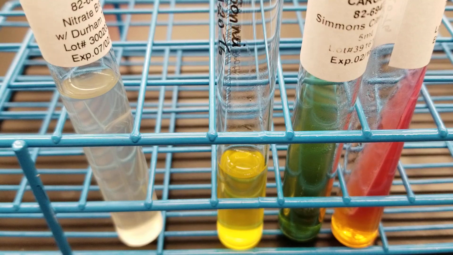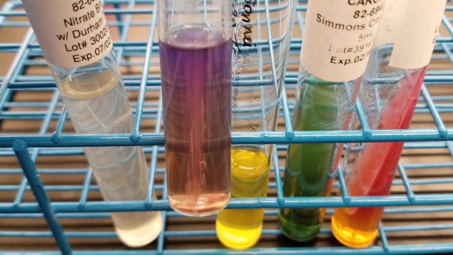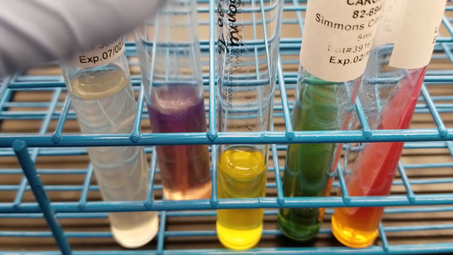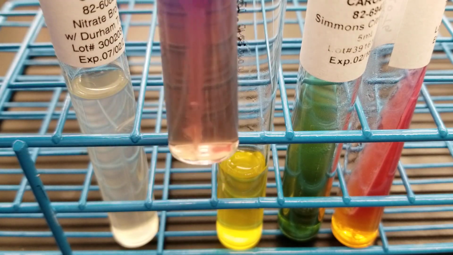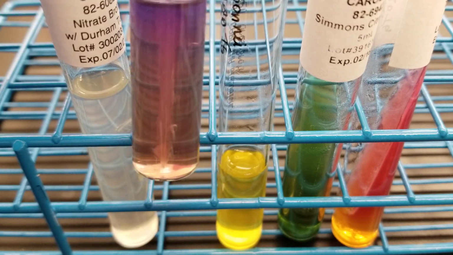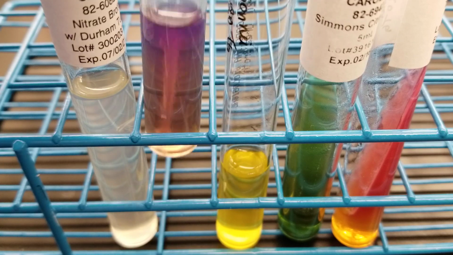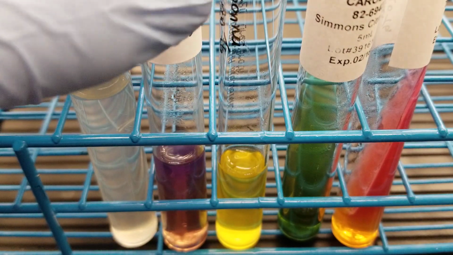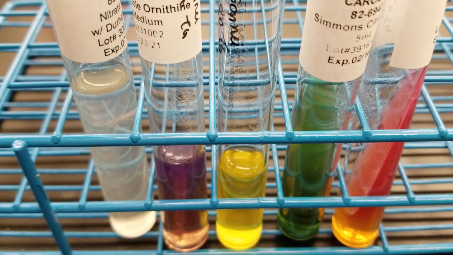Everything else, it should be negative, negative, positive, so it should be ornithine positive. And that's not, that one's not really matching either, so we'll see if the indole matches. It's a purple, but it looks clear, as you can see through there. So that's a little concerning because it should be cloudy to show ornithine positive.